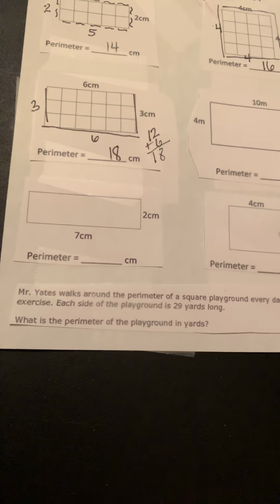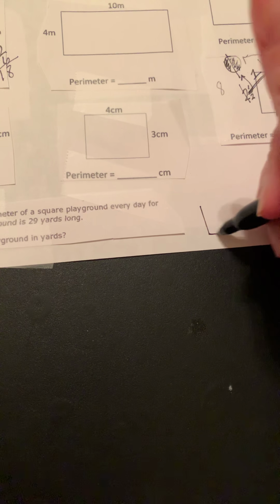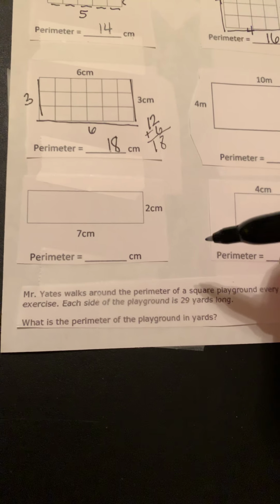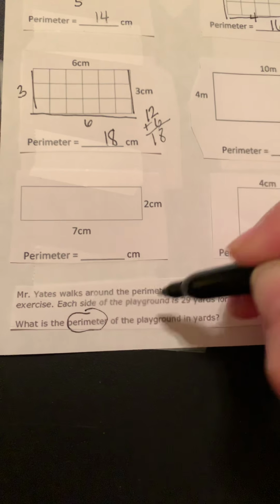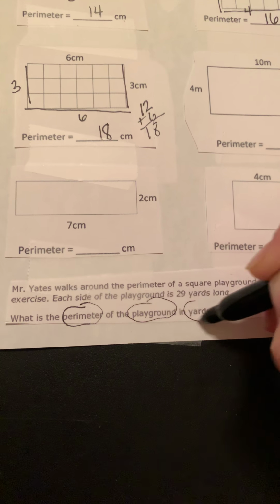And then I threw in some from Star. You'll do these too. So ask them what's different about this. It's a word problem. What's missing? The shape. Yeah, if the shape's not there, you draw it. What shape should I draw? A square. Now this is after y'all have read it and summarized that you want the perimeter of playground yards.